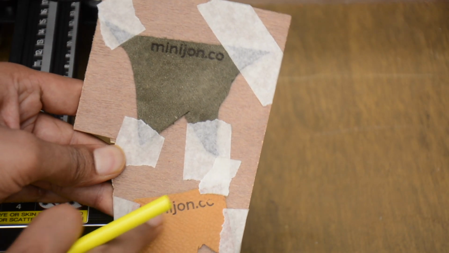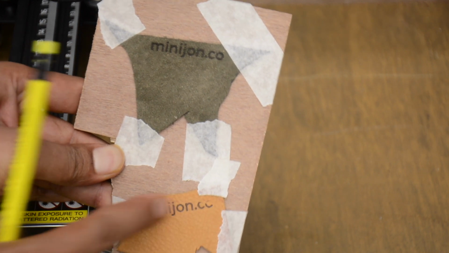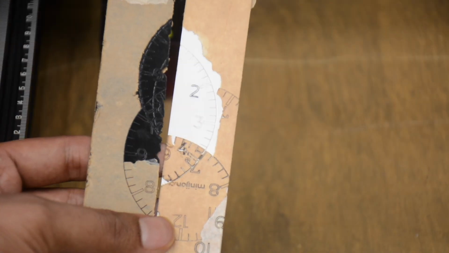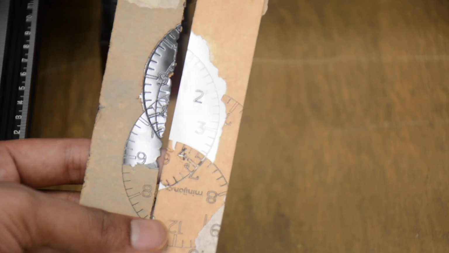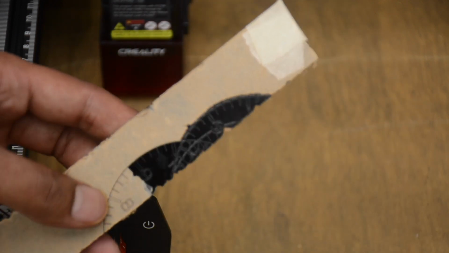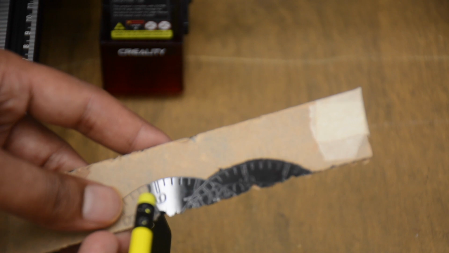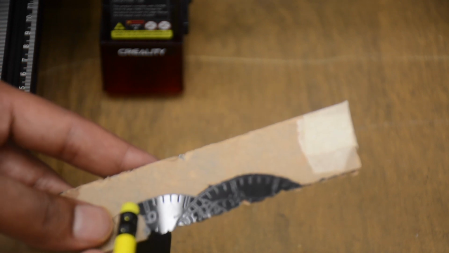These are samples in leather. You can see the marking is permanent. And these are some rough experiments in acrylic. So it engraves nicely on black acrylic.